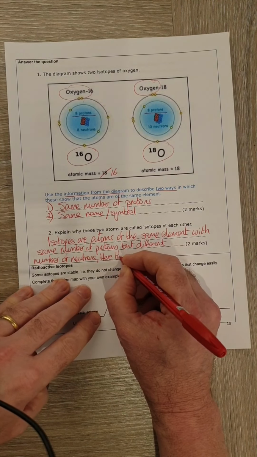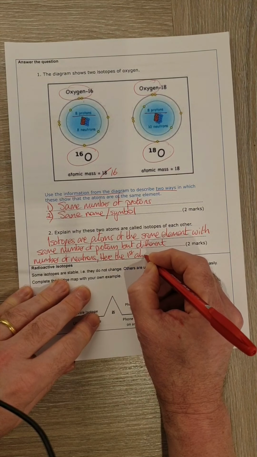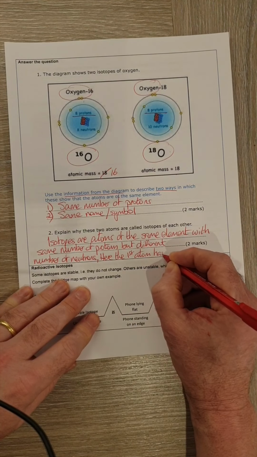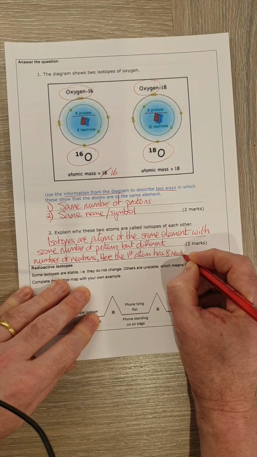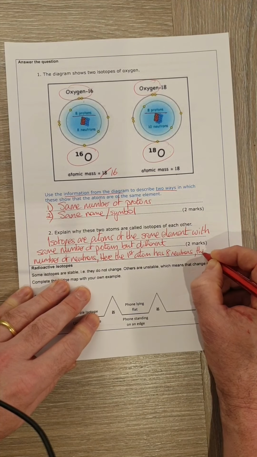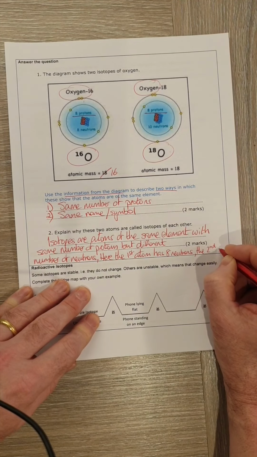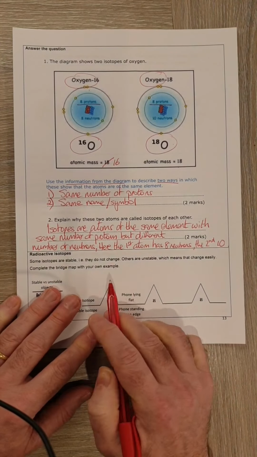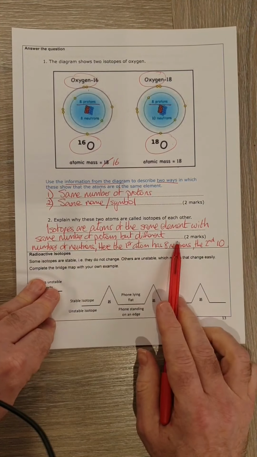The first atom has 8 neutrons, the second has got 10 neutrons. So these are atoms of the same element, the same number of protons, but they have a different number of neutrons.